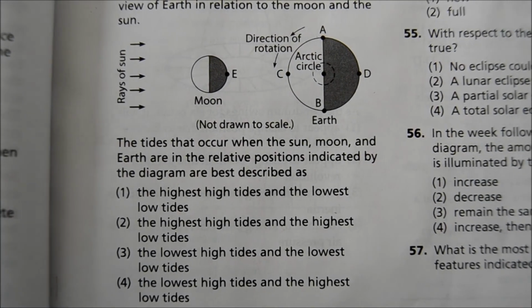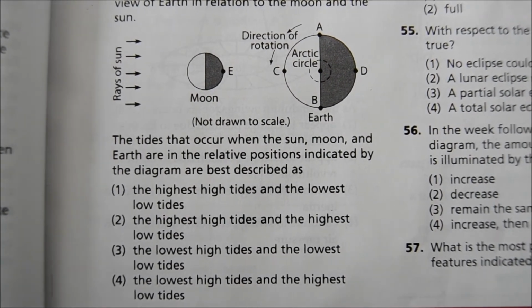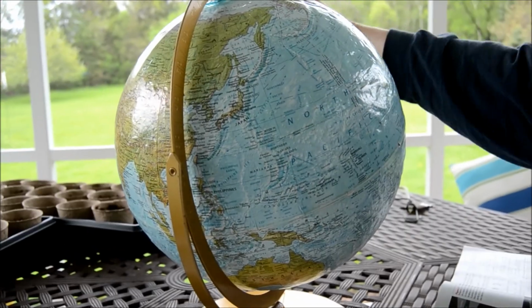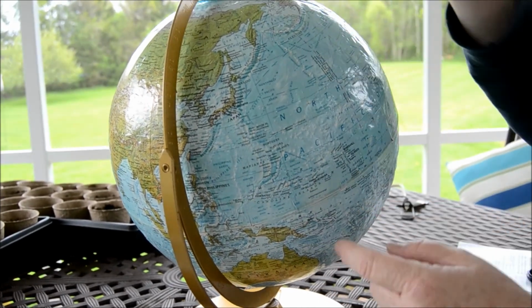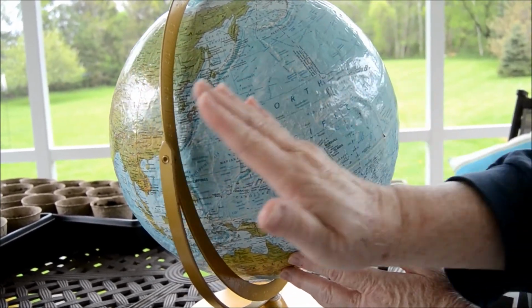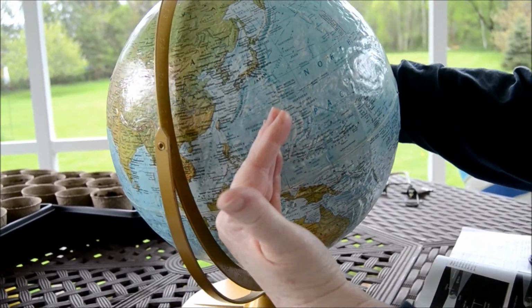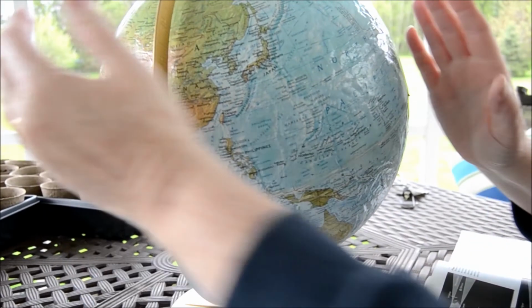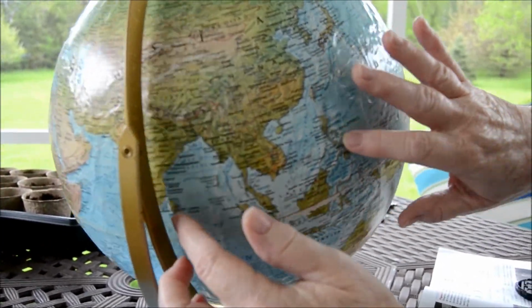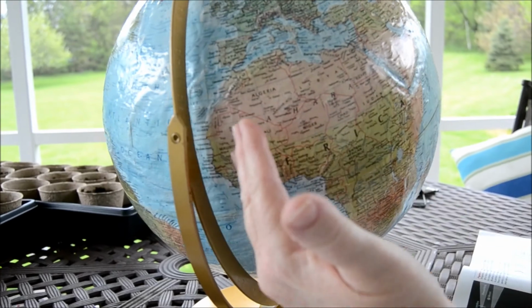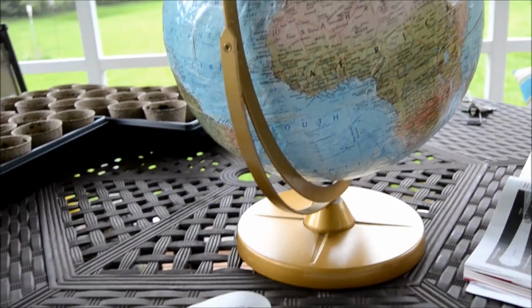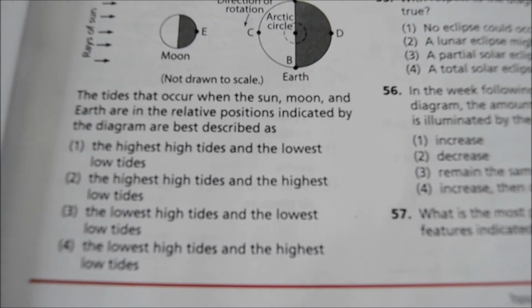So if I'm looking at that one, you guys are going to be the sun, and I'm going to have the moon over here. So what's happening is you guys are pulling water from this direction, this way, that way. So here's going to be my high tides, and over here is going to be my low tides. As this rotates, about every 6 hours, a little over every 6 hours, I go from a high tide to a low tide. So with that one, it's going to be my highest high tides and my lowest low tides because they're working together. So that's known as the spring tide.